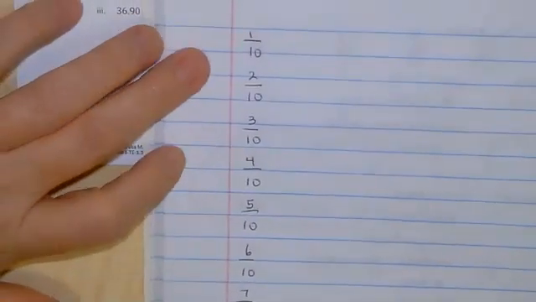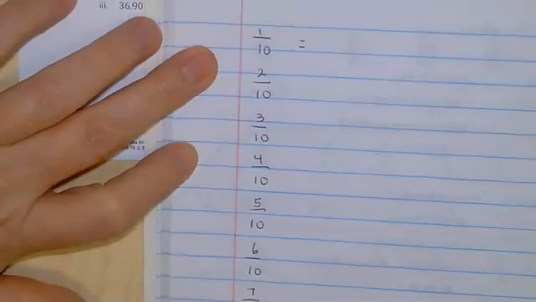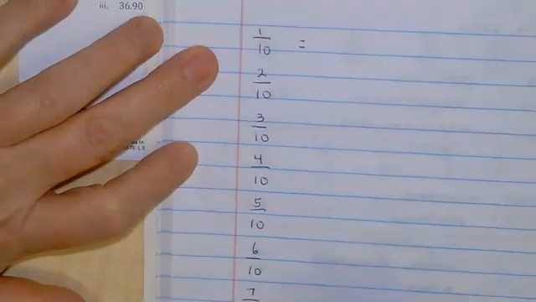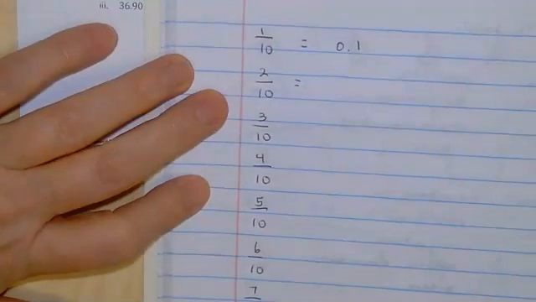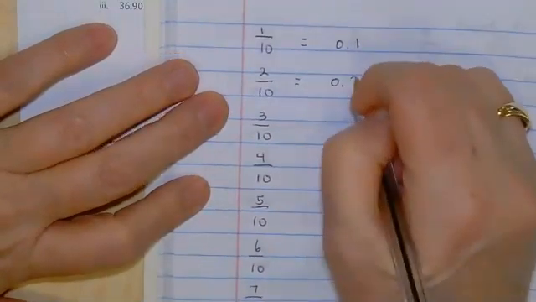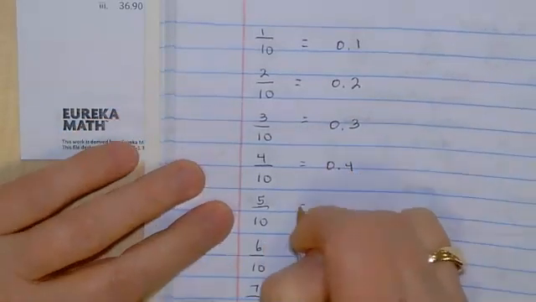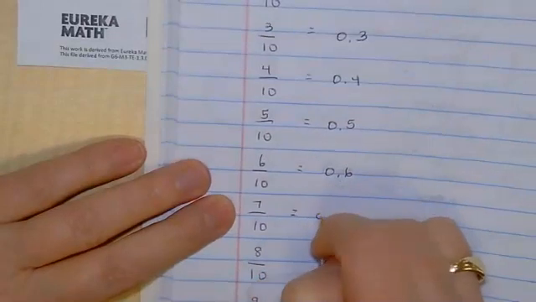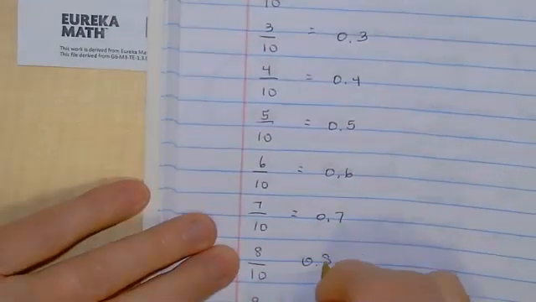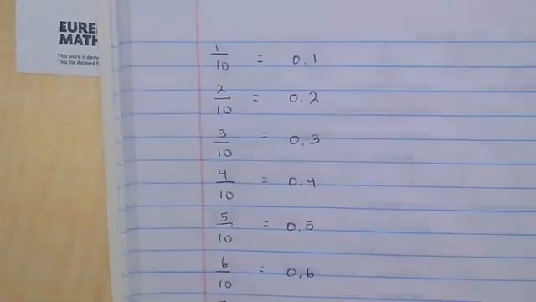Guess what the decimal is for 1/10? Nope, but that's a good guess. Isaiah, it is 0.1. So guess what 2/10 is going to be? You are guessing it. Go ahead and fill that in. That pattern's super easy, right?